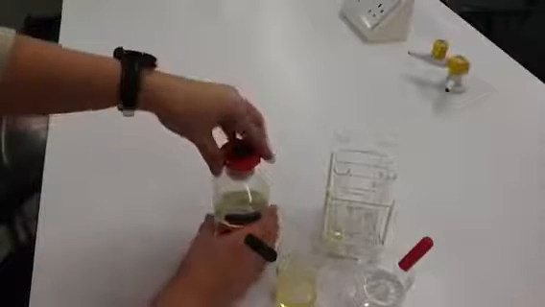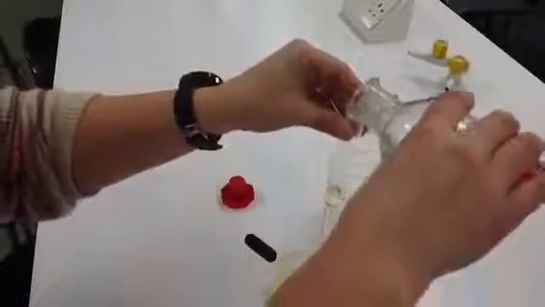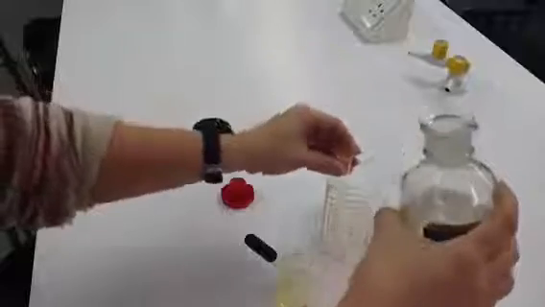Now, lipids don't dissolve in water, so we need to use an alcohol. So in this case, we're using ethanol to dissolve our lipids in the first part of this experiment. Now, we add the ethanol to both samples, and then we need to shake the samples vigorously to dissolve those lipids. So thumb over the top and shake vigorously. Okay, so we do that with both samples.